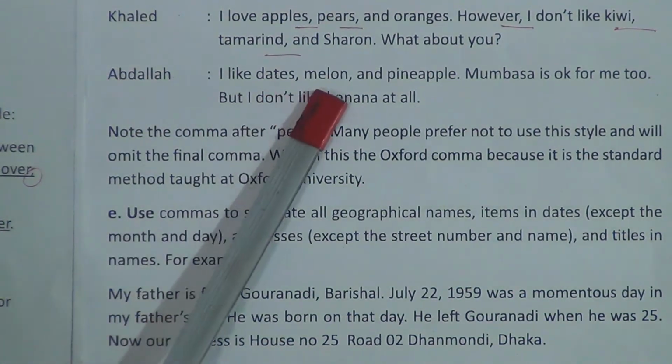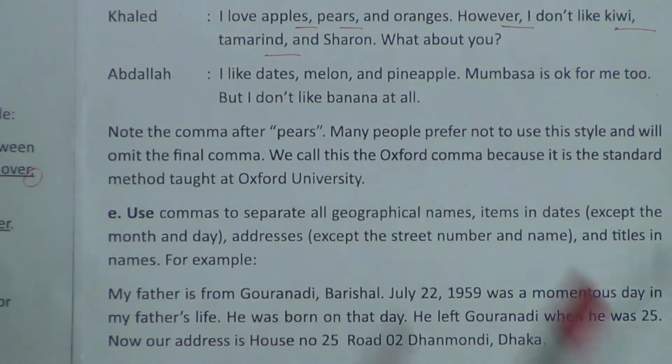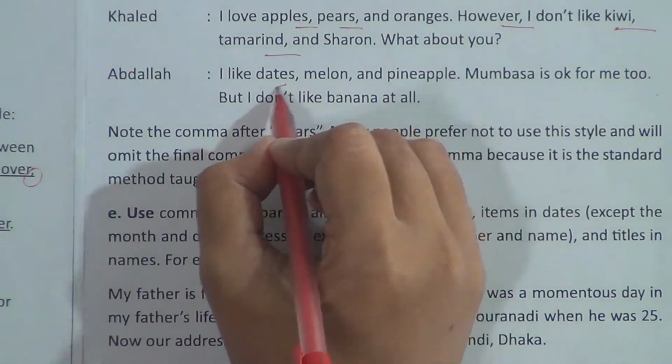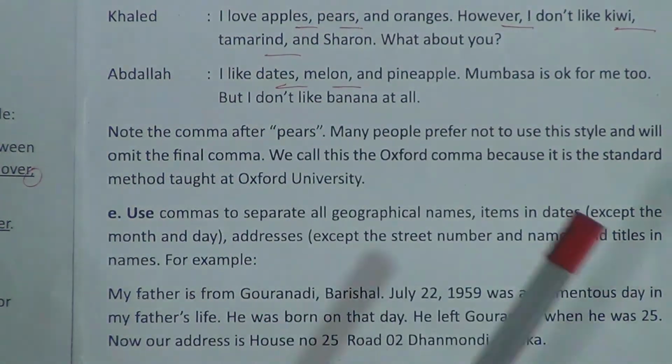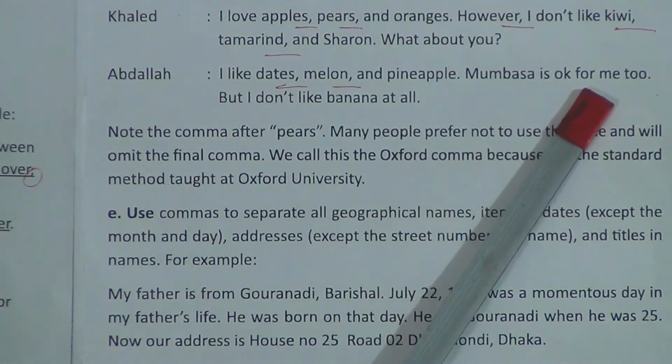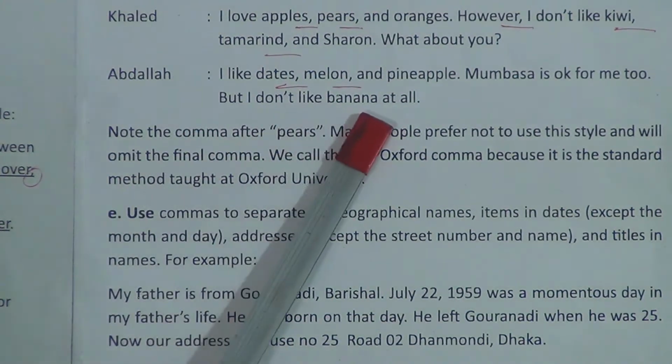Now go to the next example. I like dates, melon, and pineapple. Now look, these are the list, and we also put a comma here. Mombasa is okay for me too, but I don't like banana at all.